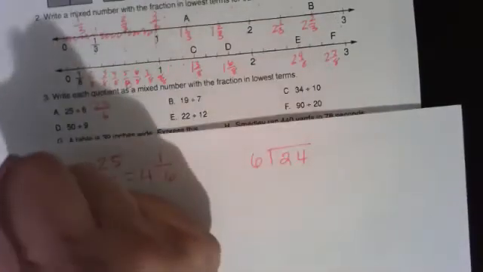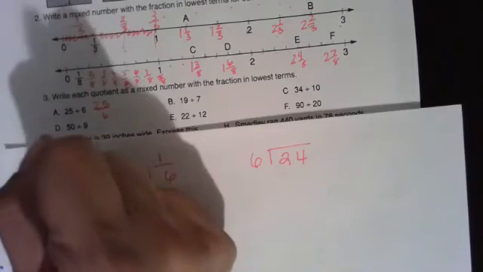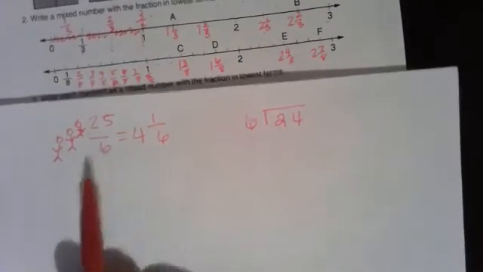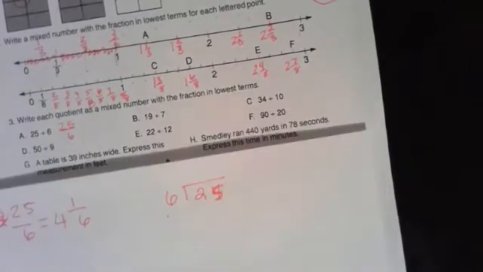But if I want to do it in standard algorithm, where 6 goes on the outside and 25 goes inside, because remember, this little ninja man comes up and pushes the 25. So now 6 into 25, 4 times. 6 times 4 is 24.